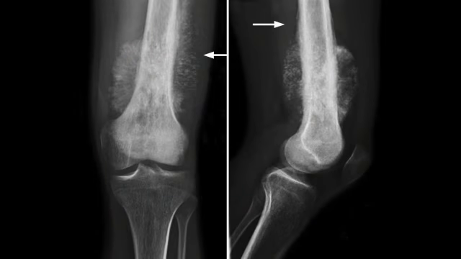Next, malignant bone tumors. Osteosarcoma. Malignant tumor of osteoblastic proliferation. Most common primary bone malignancy in children and young adults. 90% occur in the metaphysis of the long bones. The distal femur is most common, then proximal tibia and proximal humerus. Most common mets are to the lungs, which is the most common cause of death from osteosarcoma.